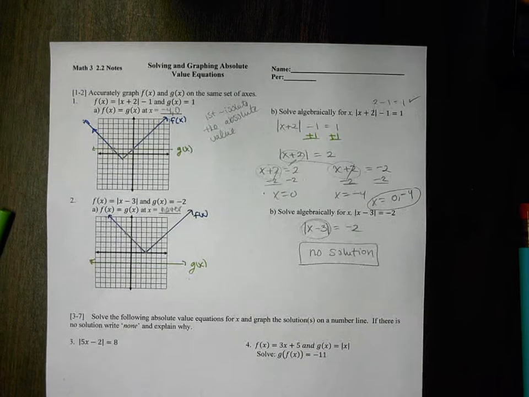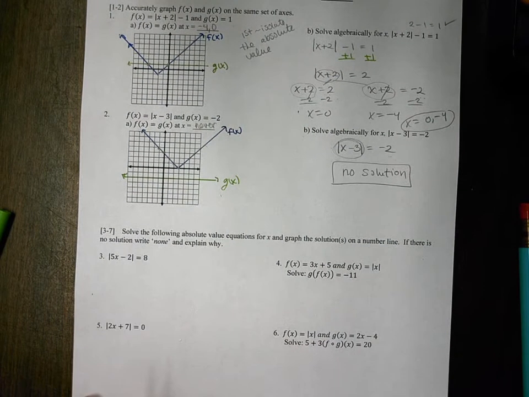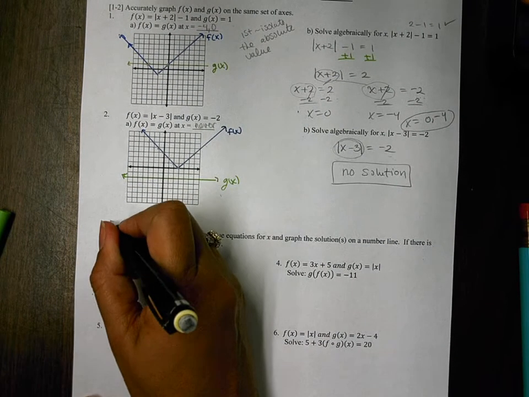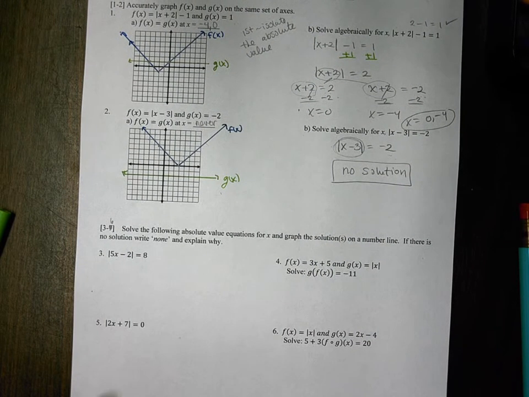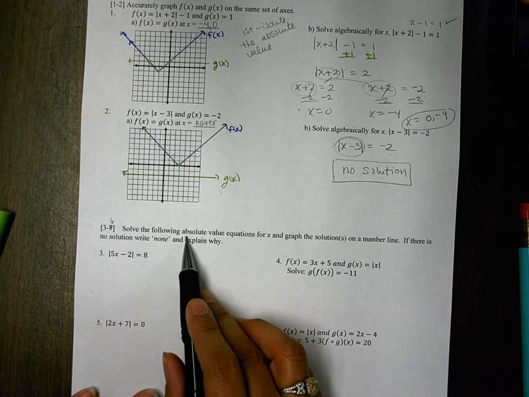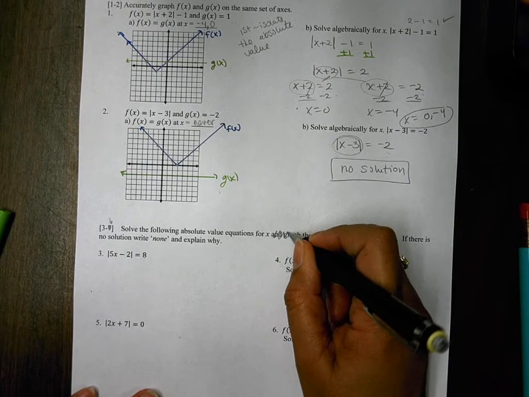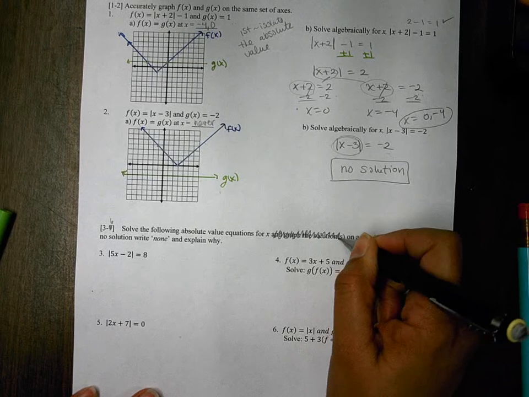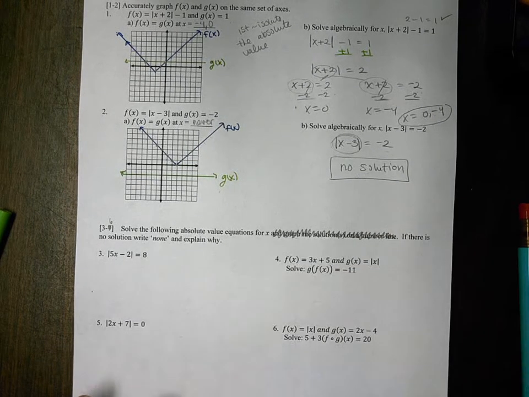All right, moving on. This one, they're asking us to solve. That should be 3 through 6. I'll fix it before I give it to you guys. Solve the following absolute value equations for x and graph the solutions on a number line. If there is no solution, write none and explain why. Okay, I'm going to cross this part out and graph. And I left it in here because it's on your homework, and when you get to that part in your homework, I want you to scratch it off there as well.